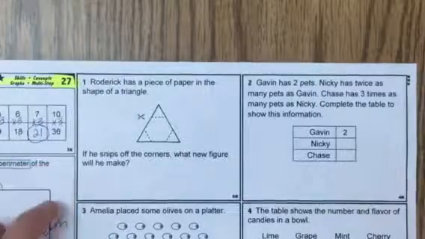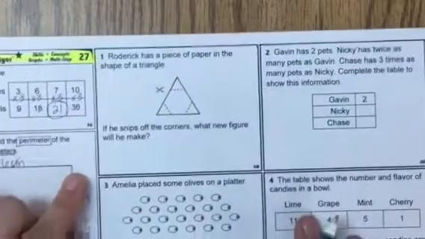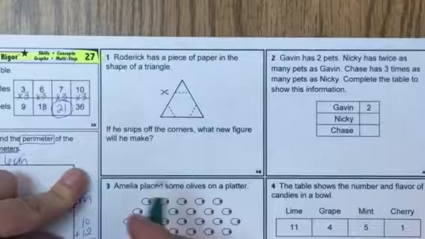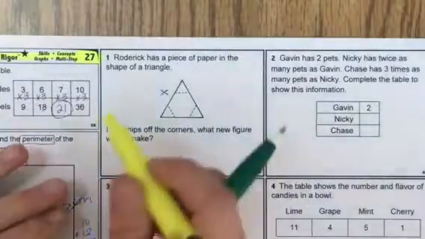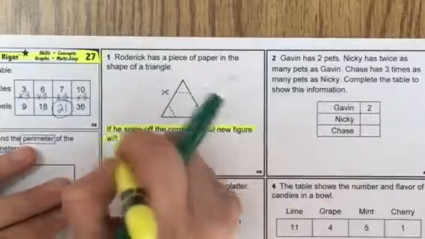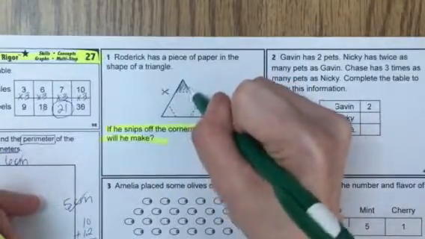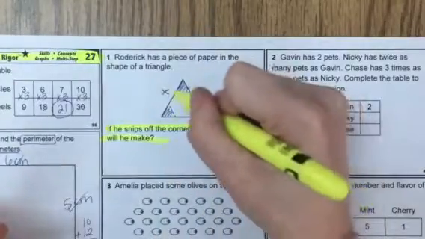I'm now going to show you how to complete Lone Star 27, 1 through 5. Number 1, Roderick has a piece of paper in the shape of a triangle. If he snips off the corners, what new figure will he make? And I'm going to highlight that question. So he takes off these figures, and he has a new figure.